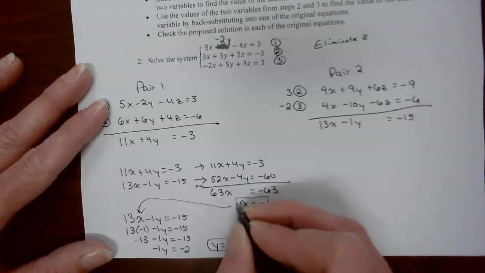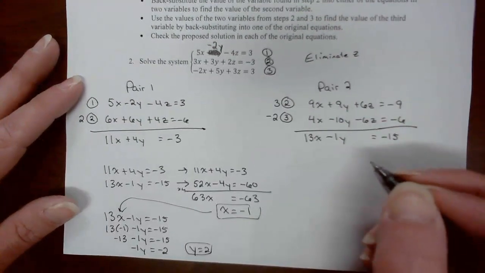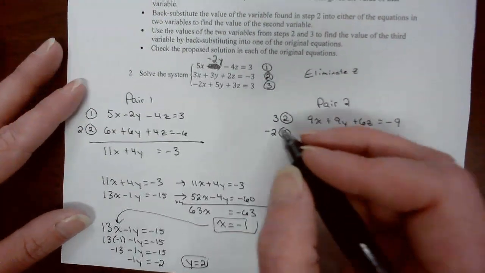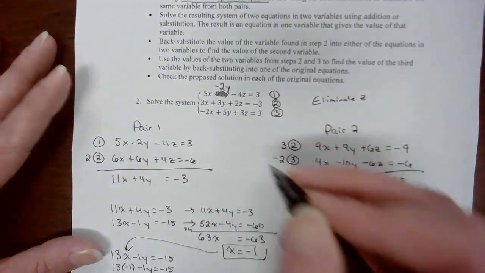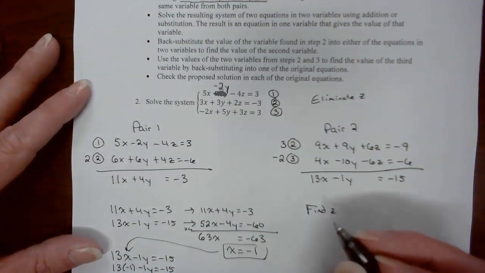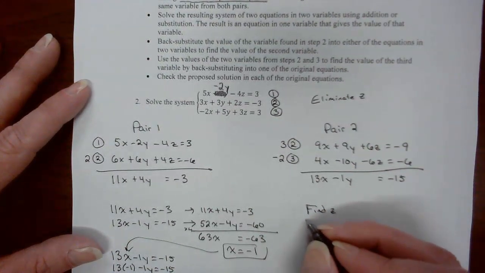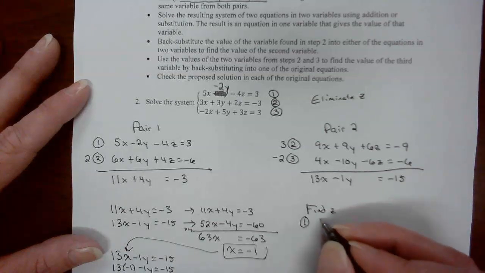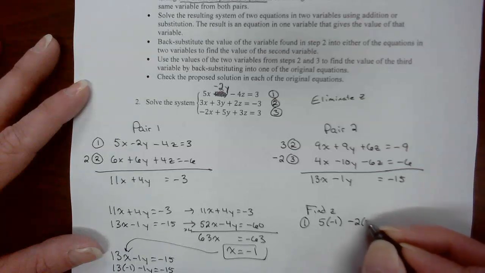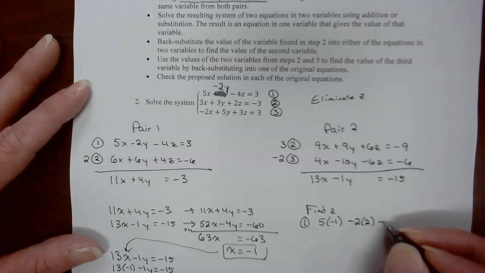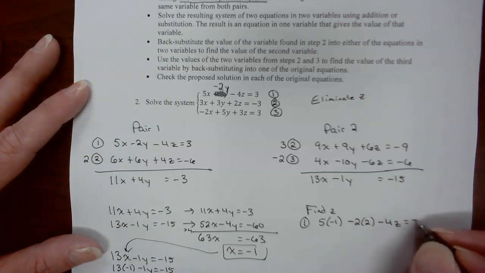We're almost there. We need to find z. So I'm going to have to go back up to one of these equations. Doesn't matter. I'll just pick equation number 1. So 5x minus 2y minus 4z equals 3.